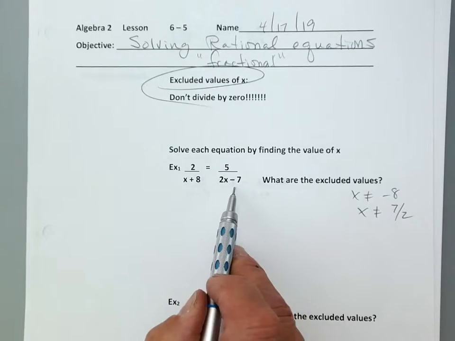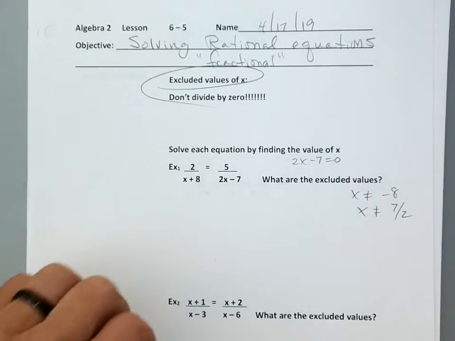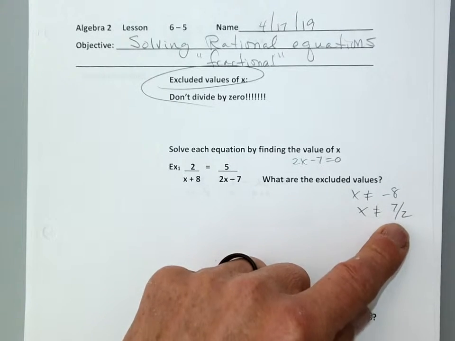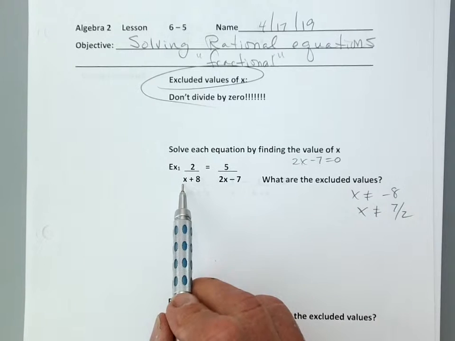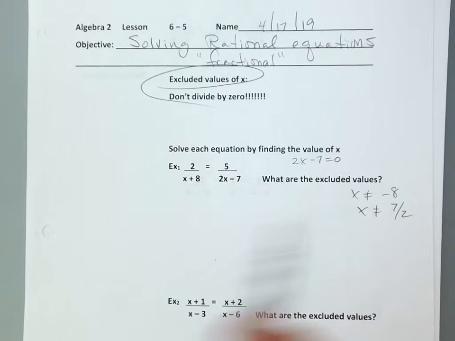You guys okay on the 7/2? If 2x minus 7 is the denominator, set it equal to 0 and solve it. It'd be 7/2 or 3.5. X cannot equal -8, because we can't divide by 0. X cannot equal 7/2 or 3.5. If I get either one of those answers, I have to throw it out. Thumbs up?